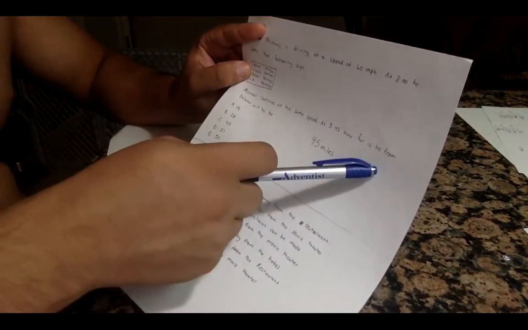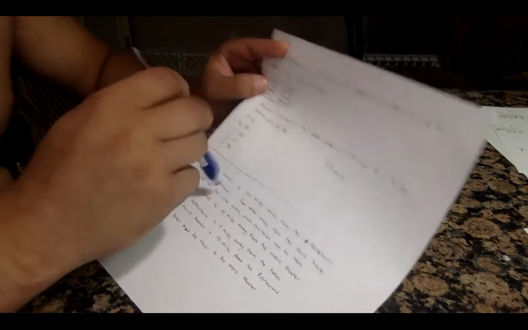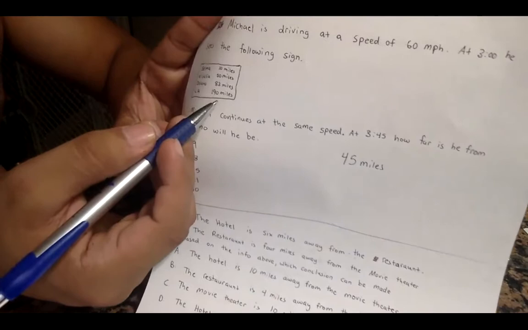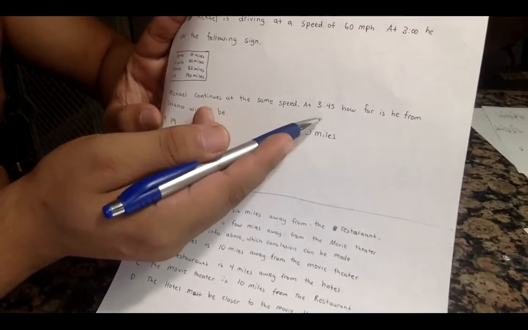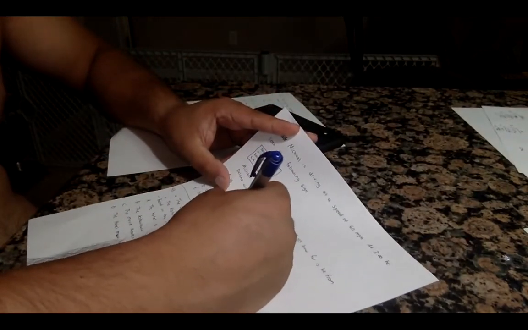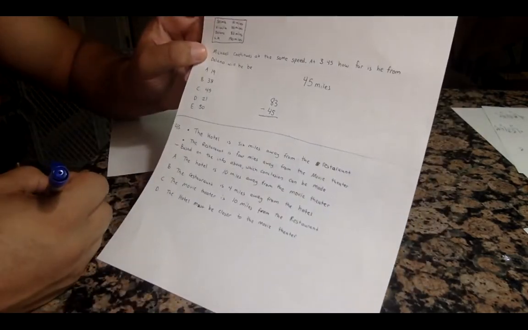Okay, now it's asking how far is he from Delano at 3:45 now. Okay, so Delano is 83 miles away from when he's seen it at 3. Now it's 3:45, so you're gonna get 83 minus 45.